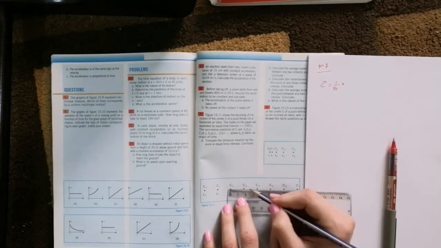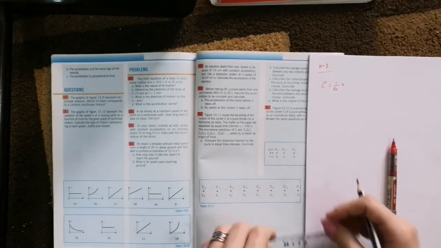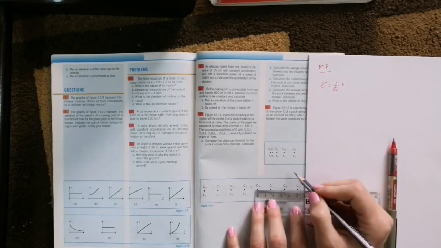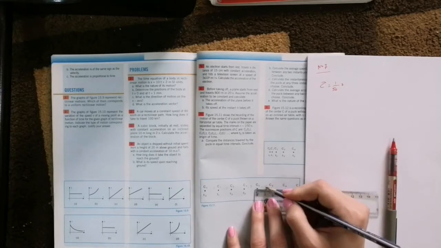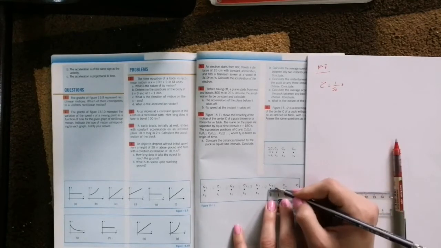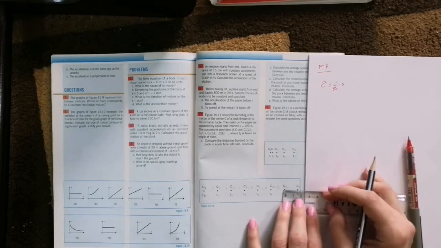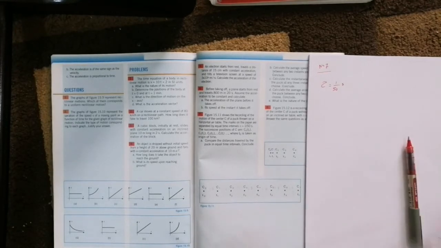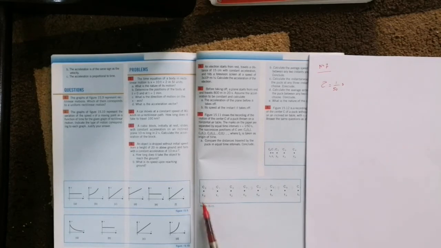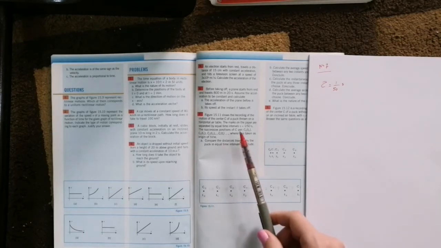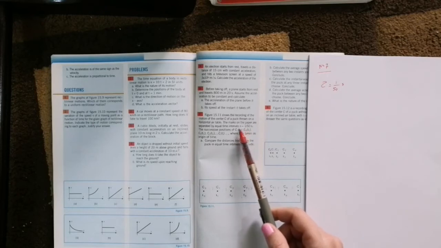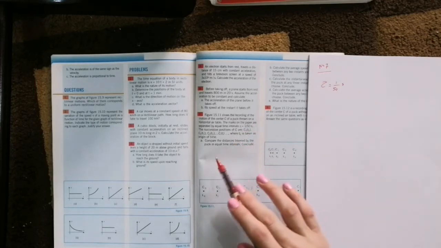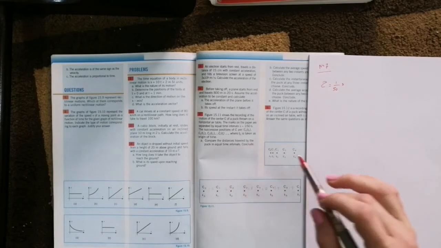Between C3 and C4, 1.7, and so on, finally 1.7. And as we know, between each 2 consecutive times, I have the same interval of time, which is tau, 1 over 50 seconds. So compare the distances traveled by the puck in equal time intervals.